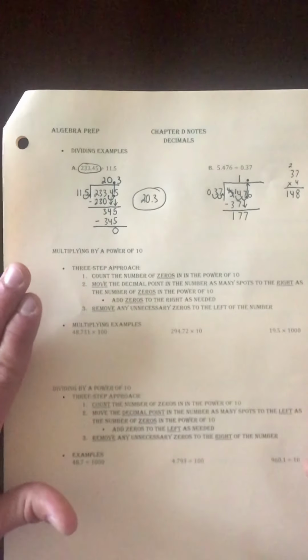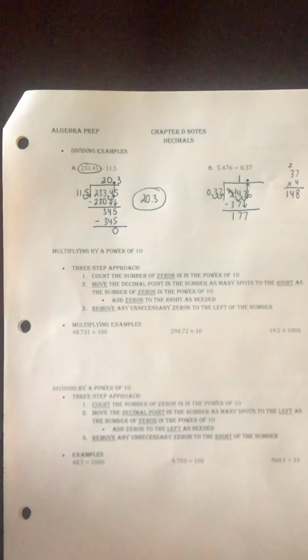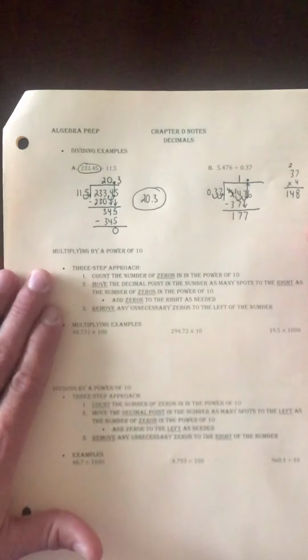So 7 times 4 is 28. Carry the 2. 4 times 3 is 12. Plus 2 is 14. So that's 148. If I did quick mental math on that and added 37, it looks like I'd be above 177. So it looks like 4 times is the most that it can go.